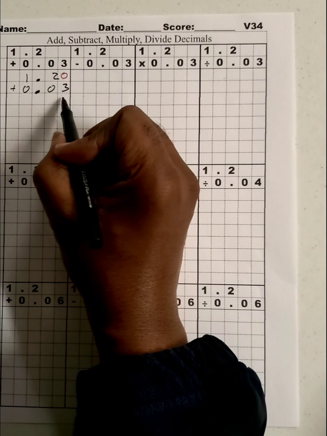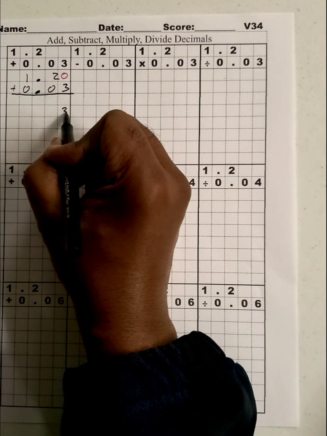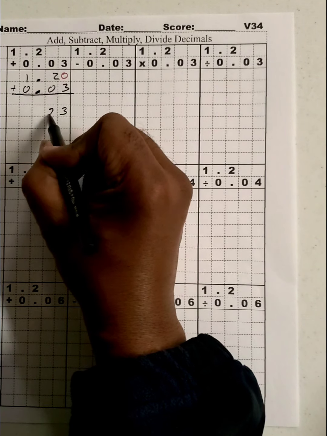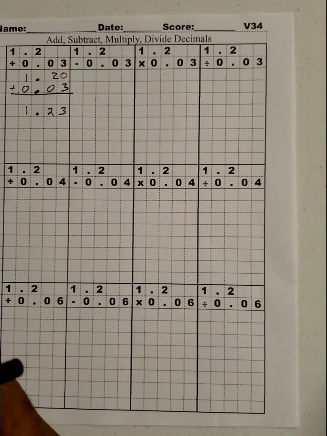So 0 and 3, let's put a line here. 0 and 3, that's 3. 2 and 0, there's a 2, there's your decimal. 1 and 0, 1. We're done.